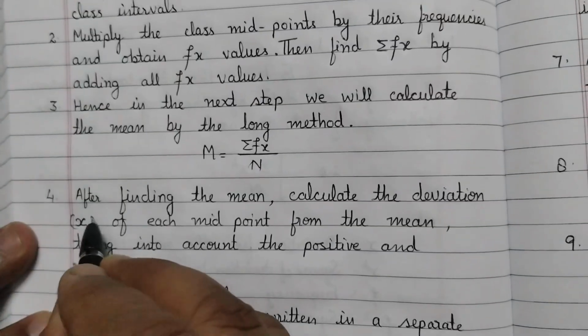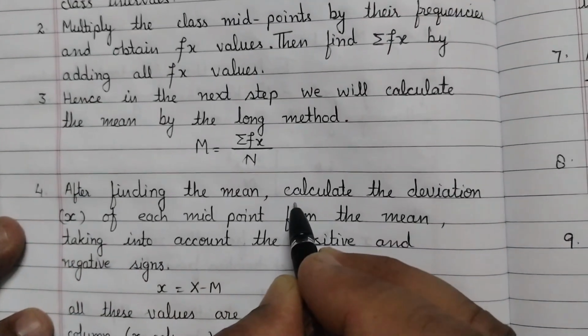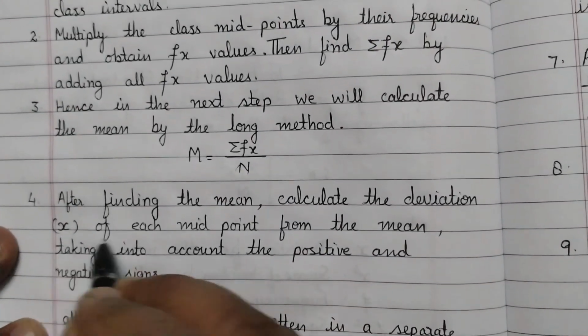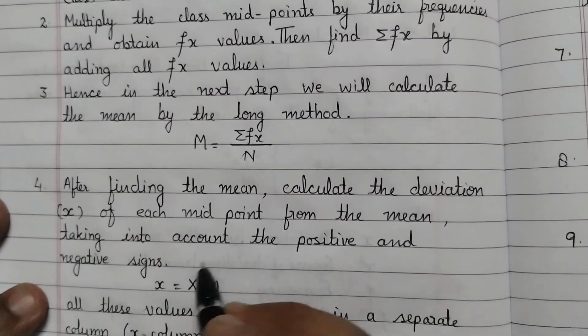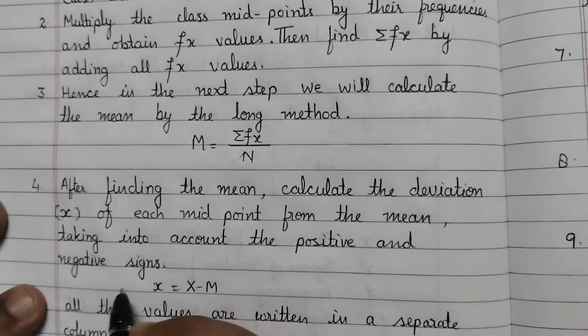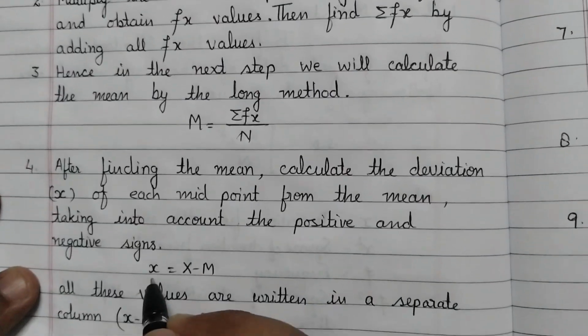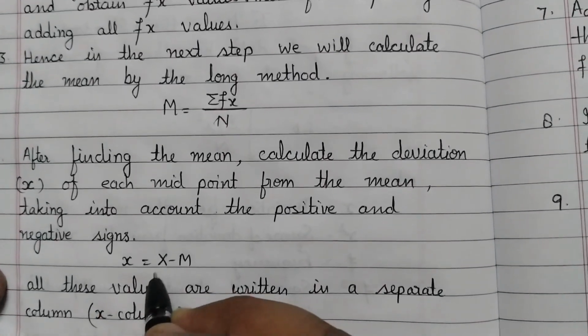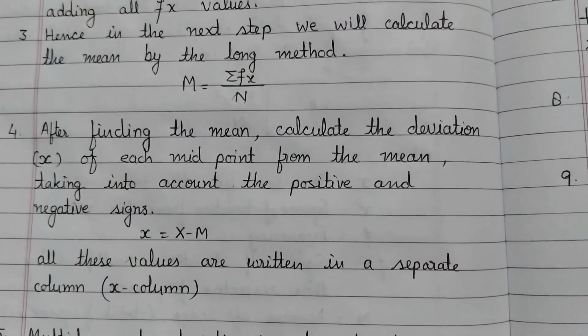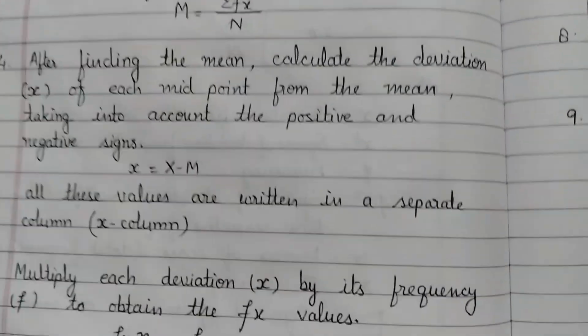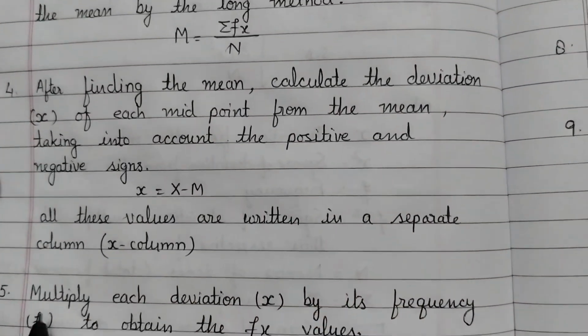Fourth step, after finding the mean, calculate the deviation x of each midpoint from the mean, taking into account the positive and negative signs. So small x is equal to capital X minus M. All these values are written in a separate column that is called x column.